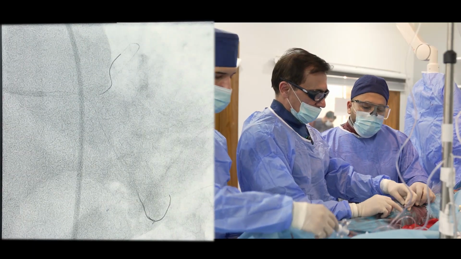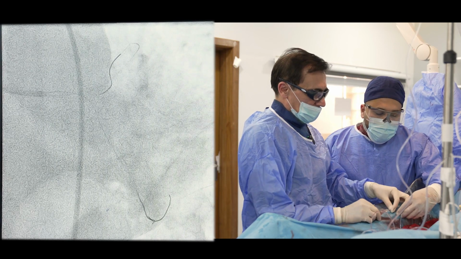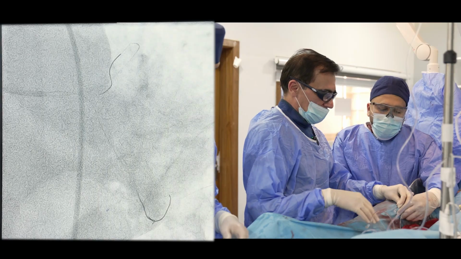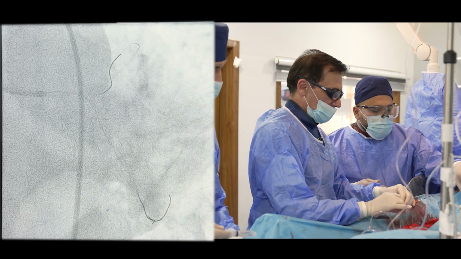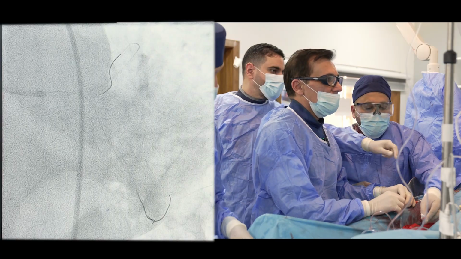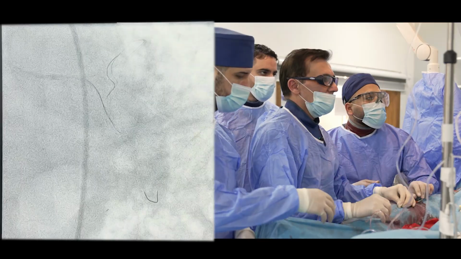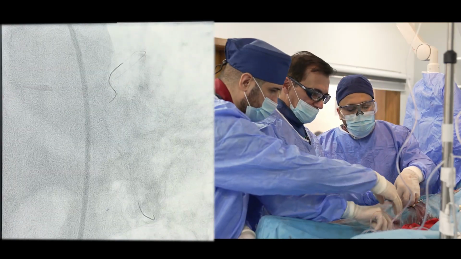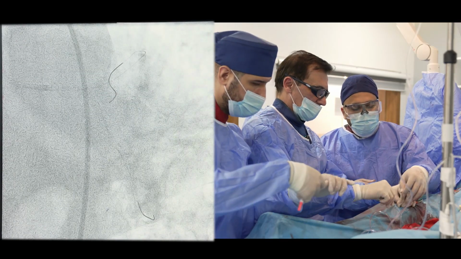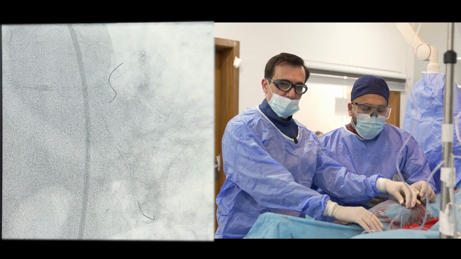Balloon 2. Which one is the circ? With the torque. Okay. I'm second time here. Okay. Out. Take this wire out, yes. Okay, this is the circ, balloon 2.